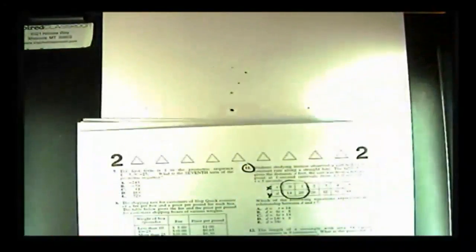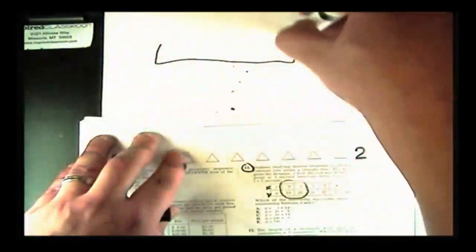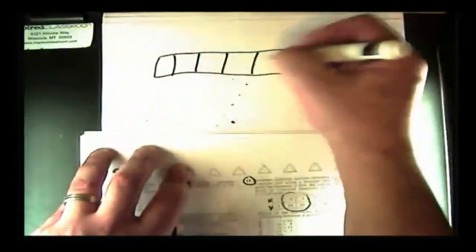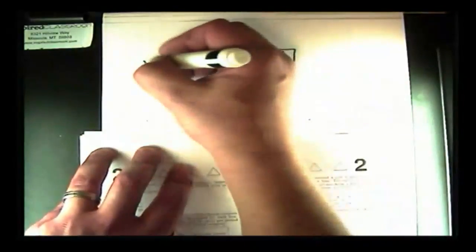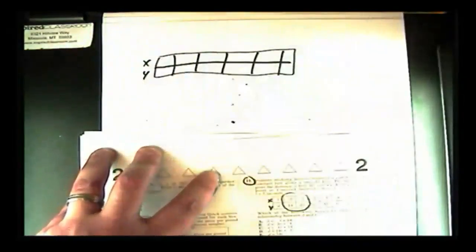So basically, we've been given a table, and I've told you that if you have a table, you can find the graph, or you can find the equation. So in this case, we need to find the equation. So I have the table, and I don't need this entire table. For simplicity, we'll label that x and y.